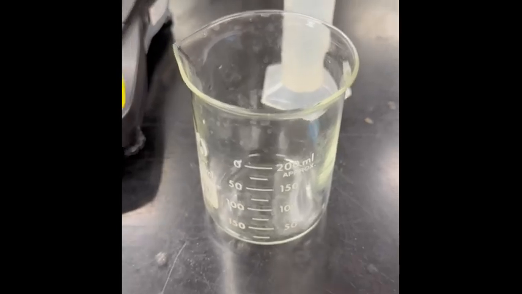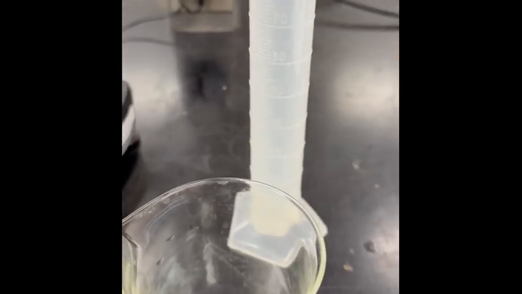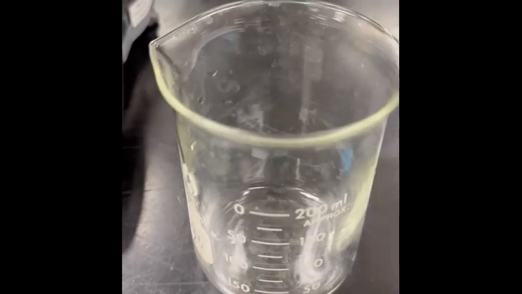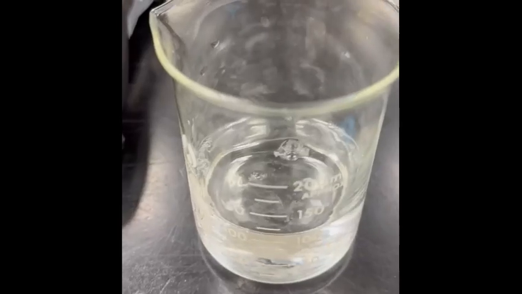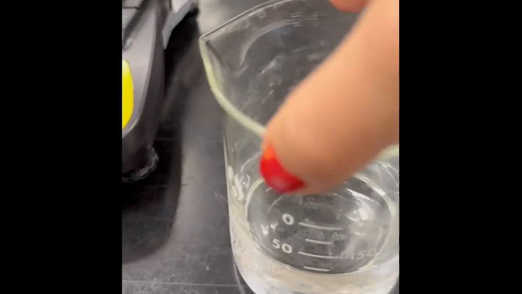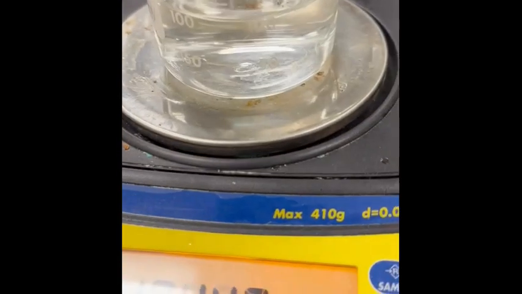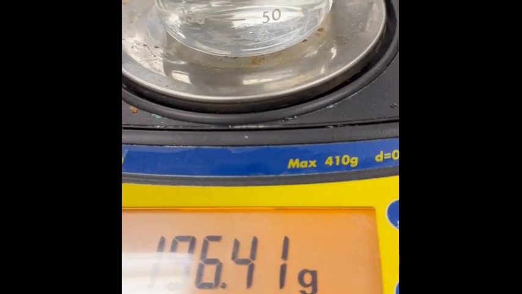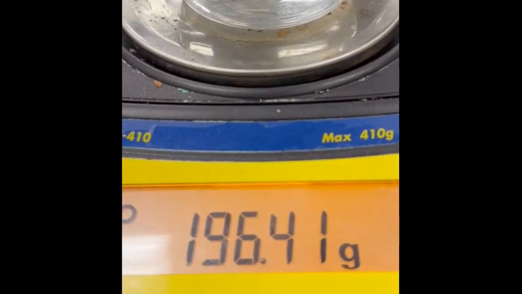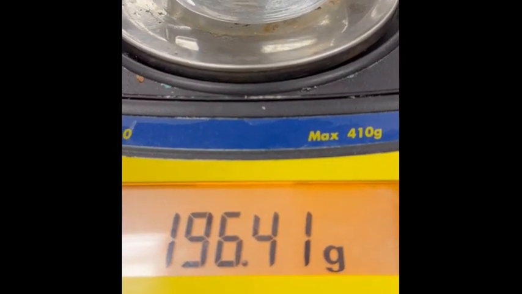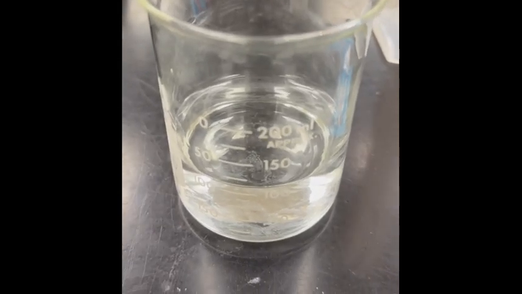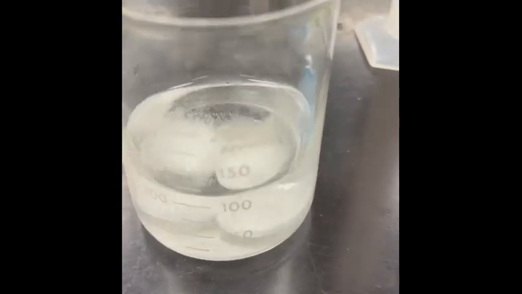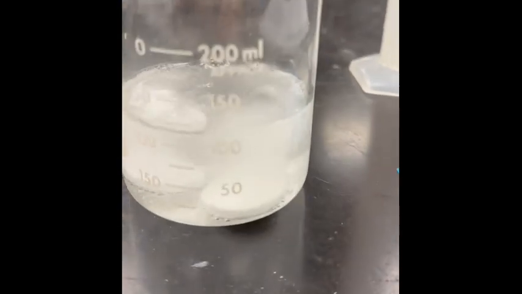I'm going to add 100 milliliters of water to this beaker. And then I'm going to weigh the combined beaker with water: 196.41 grams.